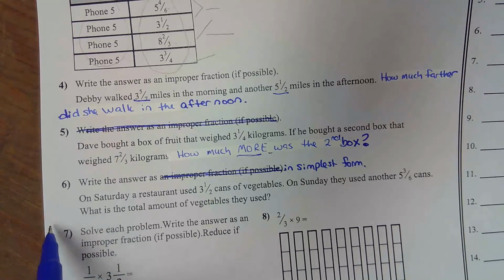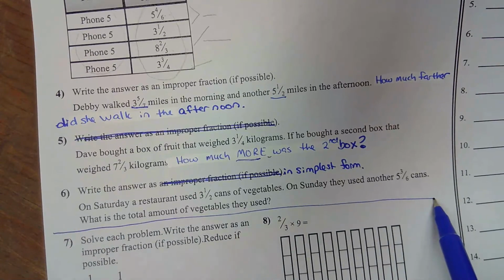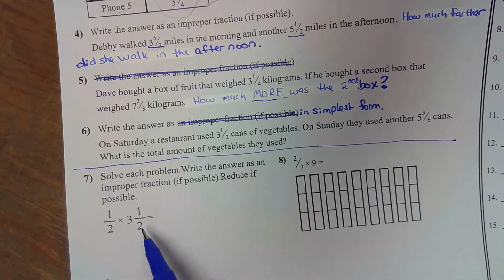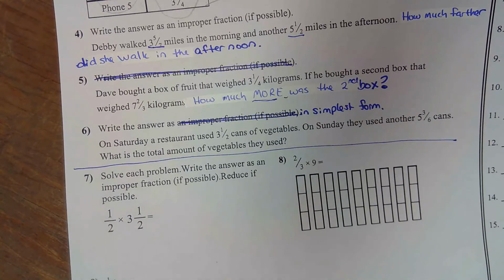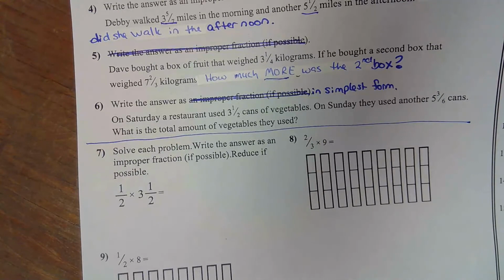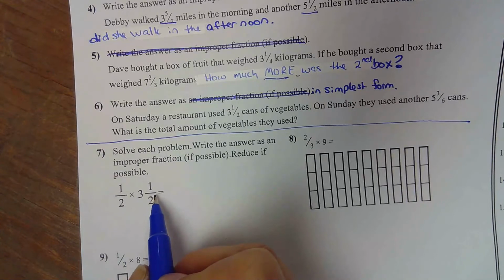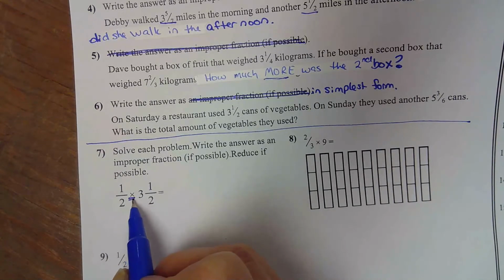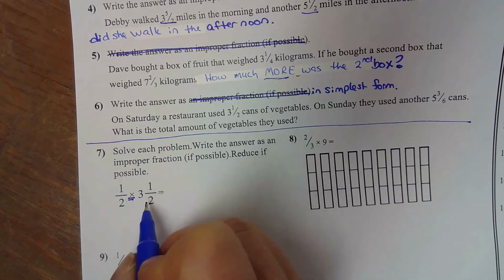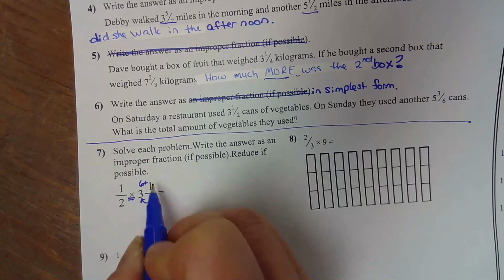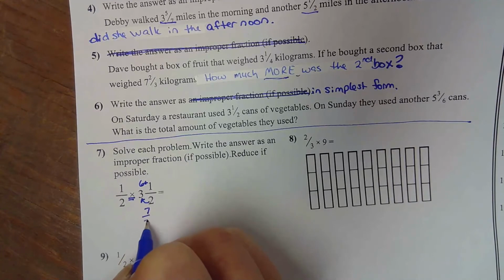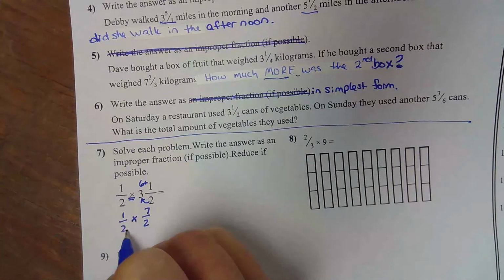Now we get into what you've done more recently, and that is the multiplication. This problem here is one of the few that is like I just showed you today. So here you're going to take 1/2 times 3 1/2. We're not adding, we're not subtracting, so we don't need common denominators. We do, however, need everything to be a fraction. 3 whole things with 2 pieces in each, that means I have 6 pieces plus 1 more. I have 7/2 times 1/2.